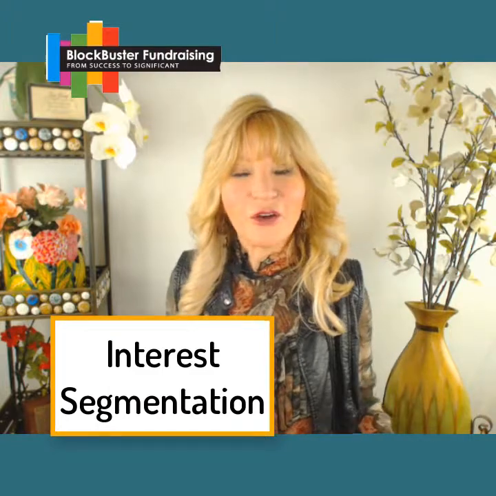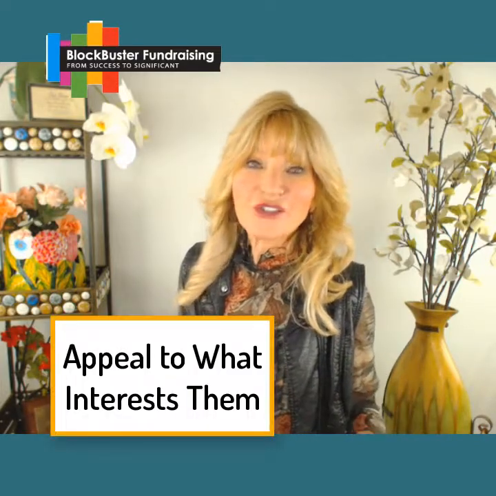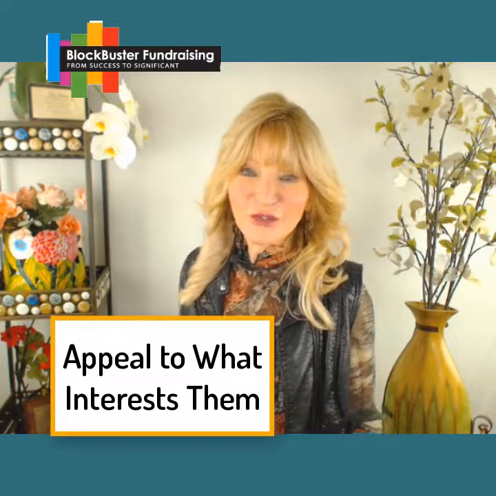Now, interest segmentation. Interest segmentation will divide your supporters by the area of your organization or mission that they are active or involved in. I always give the Humane Society as an example. If your donor is extremely interested in kittens and cats and wants to help you update your kitten or cat room, you want to appeal to their interest in cats, not new dog kennels.